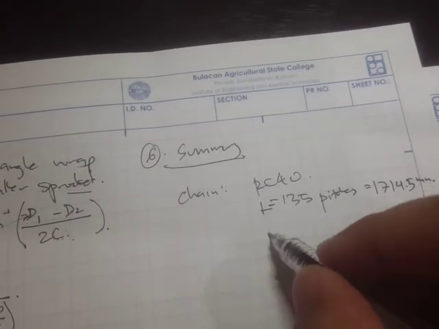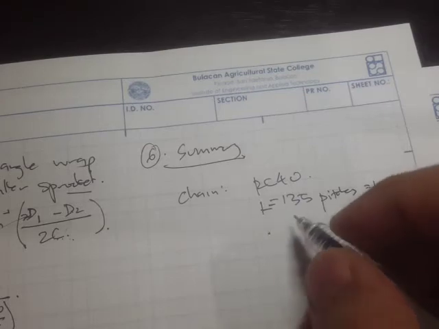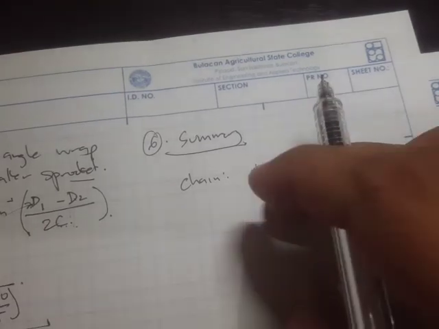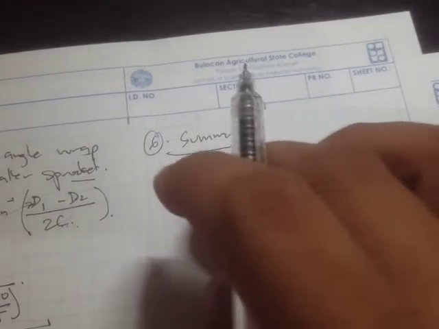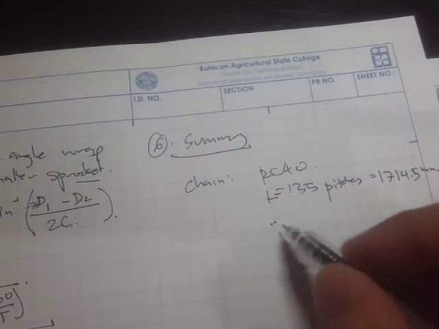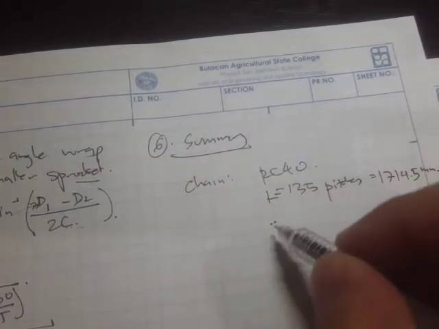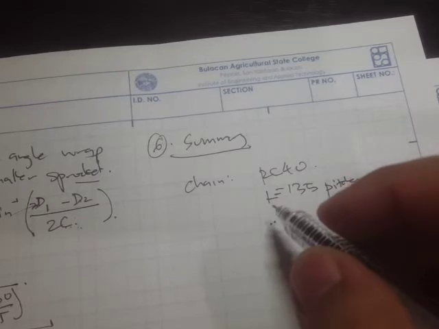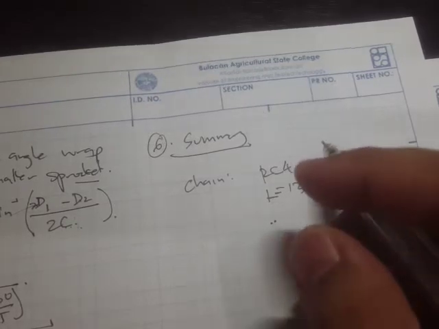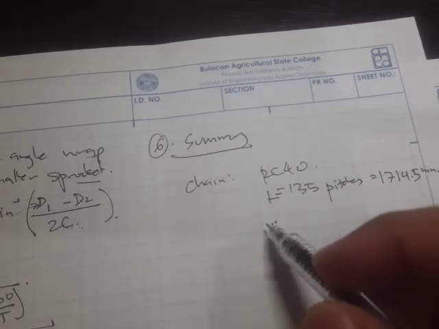And also the center distance is 40 pitches. Again, we can do a back calculation for the center distance, but practically it can be solved by providing a take up.